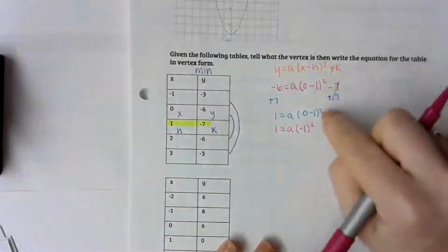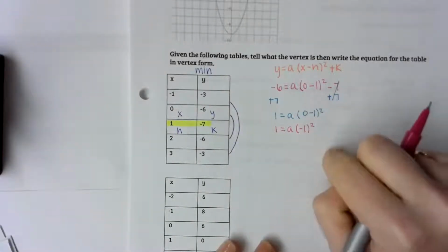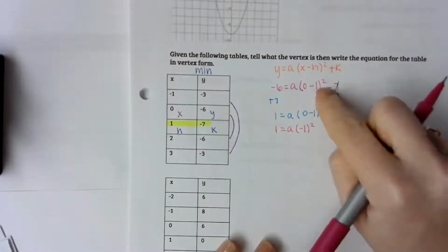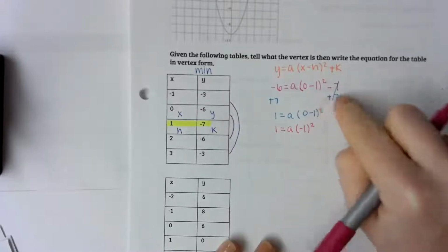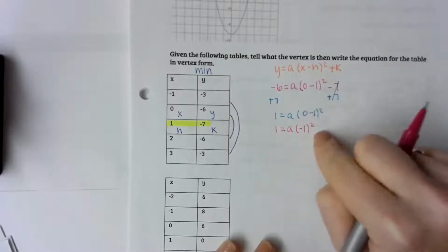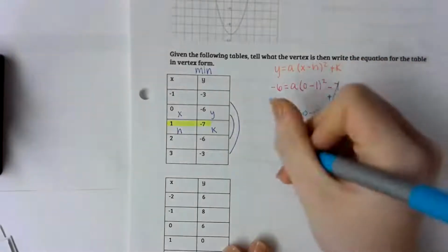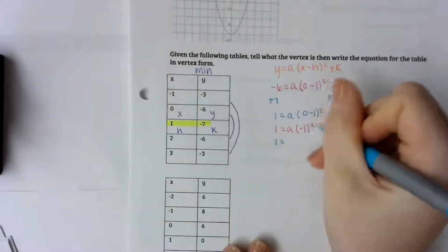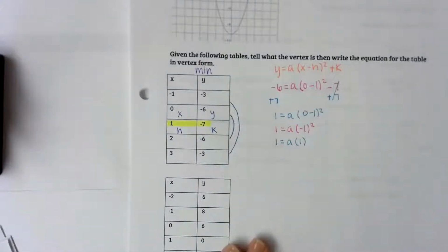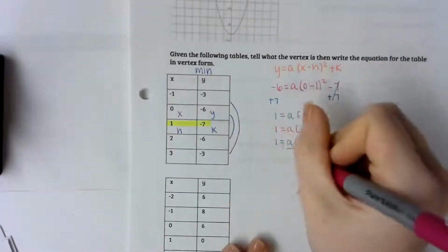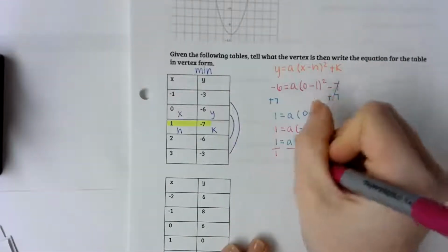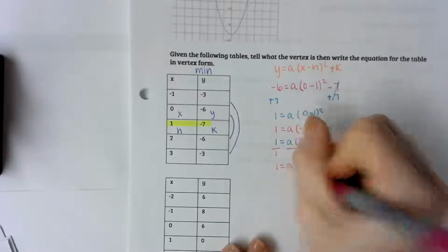And if you don't have to write all of these steps out, once you start to get a hang of it, if you want to do this step and this step all at the same time, that's completely fine. Then -1 squared is 1, divided by the 1, so 1 equals a.